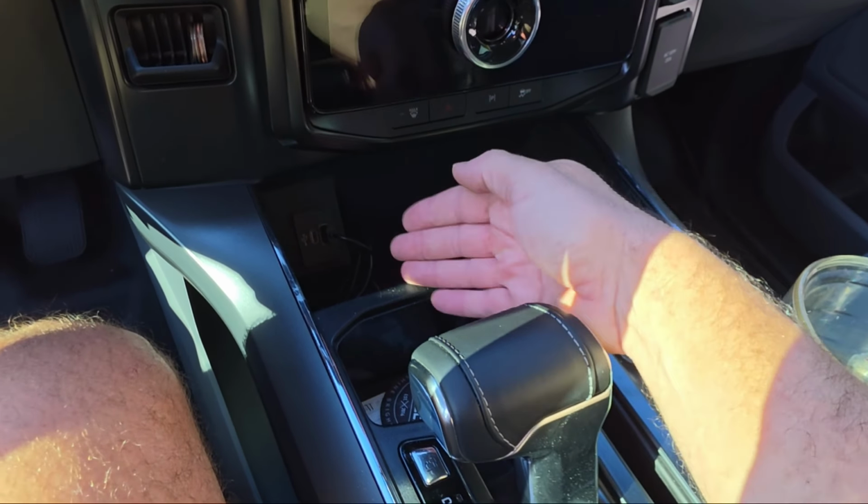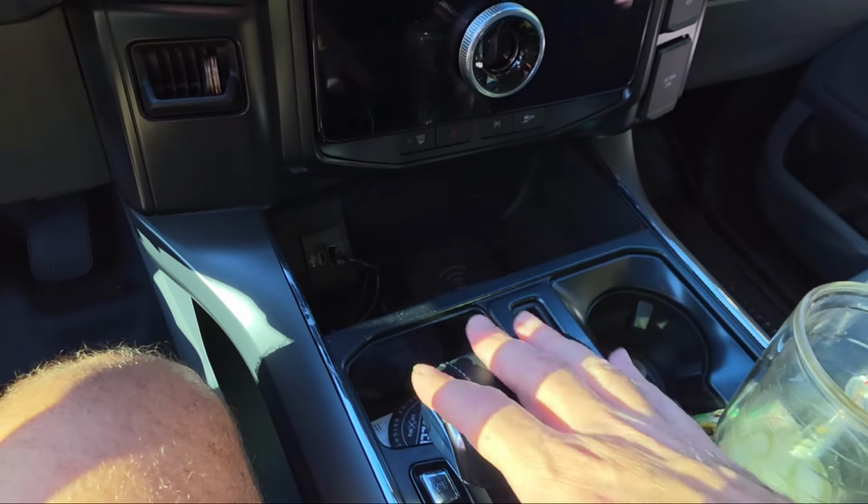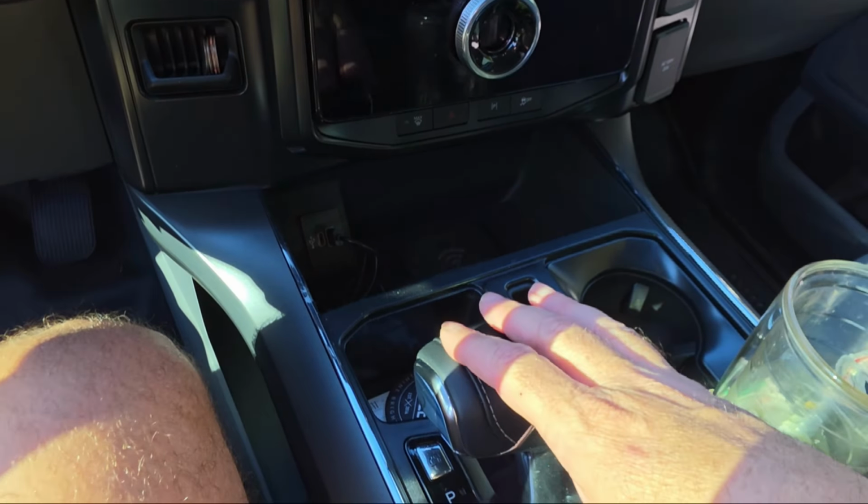I've had that thing for years. But I just laid that down in there and plugged it in, and now I can just lay my cell phone down in there and charge it. So that's not too big of a deal.